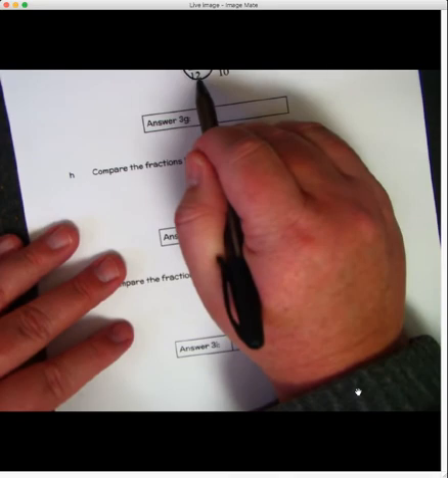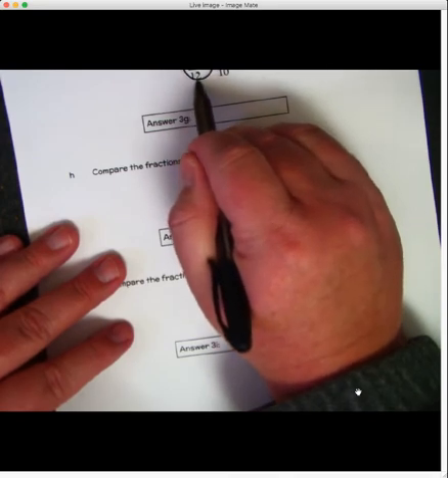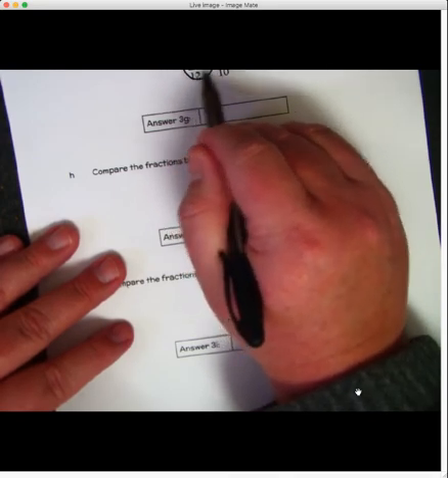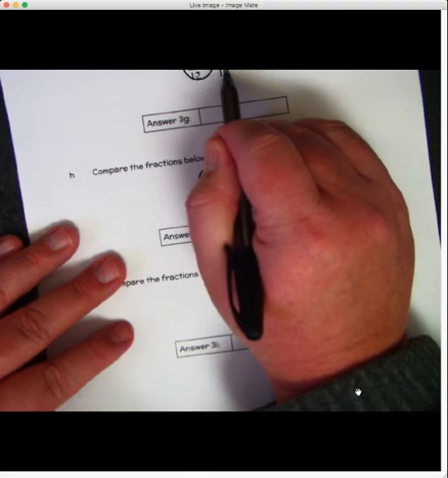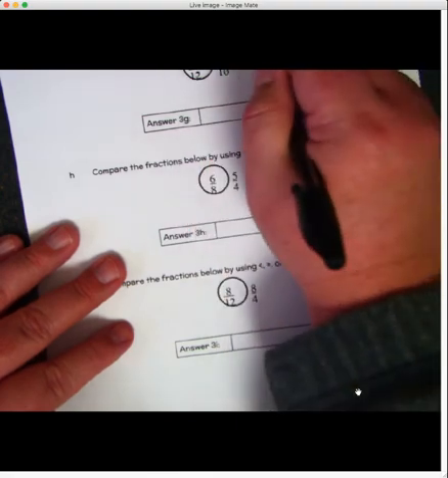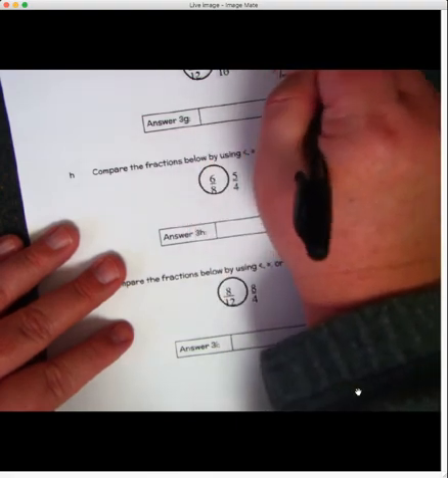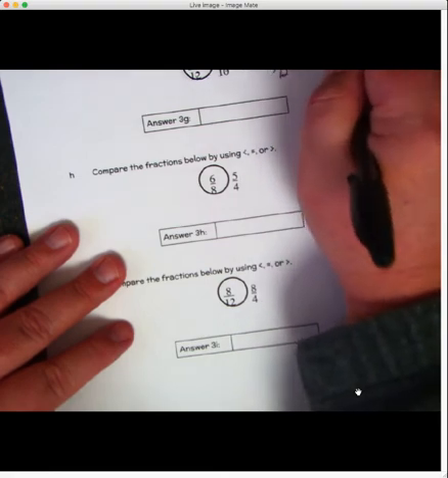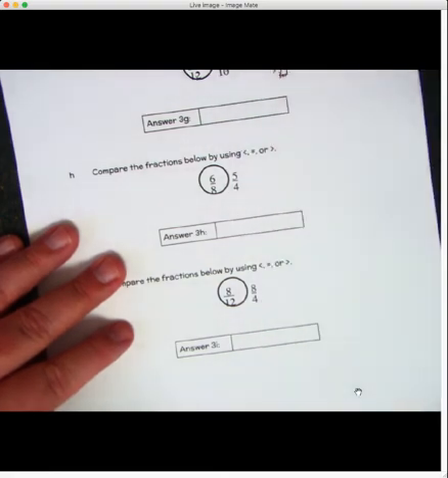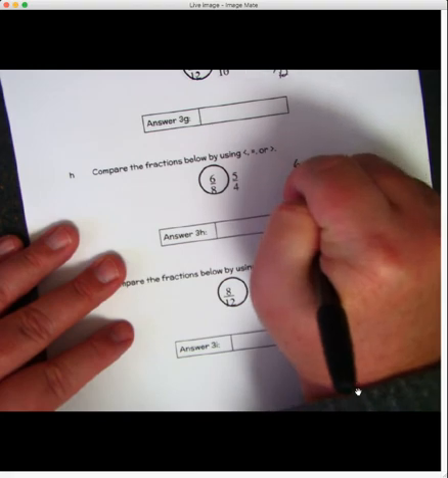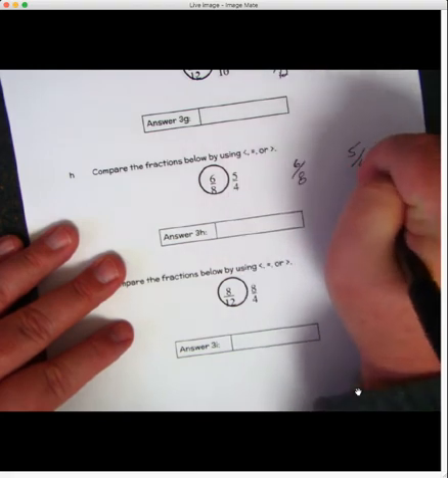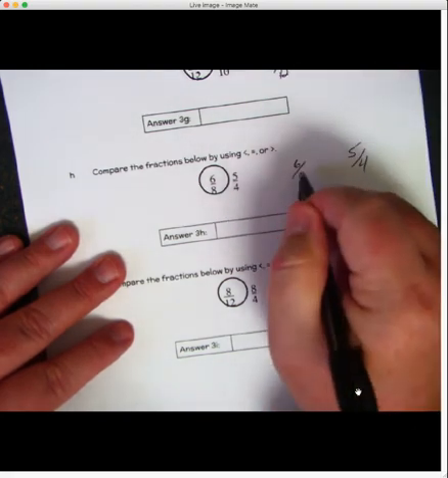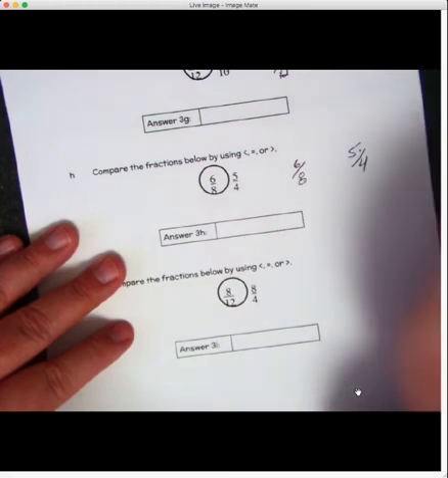13/12ths, we know 12/12ths would be 1, so that's bigger than 1. 10/tenths would be 1. 9/tenths is not there. So 13/12ths would be greater than 9/tenths because this is larger than 1. 6/eighths and 5/fourths. 6/eighths is less than 1. 5/fourths is greater than 1.